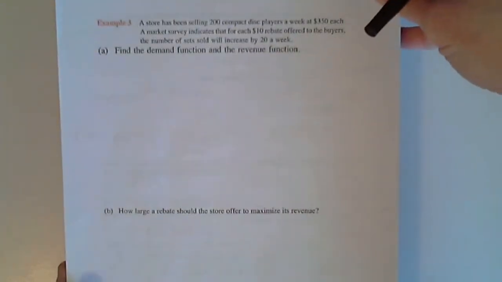Okay, now the hardest question. A store has been selling 200 compact disc players a week at $350 each. A market survey indicates that for each $10 rebate offered to the buyers, the number of sets sold will increase by 20 per week.